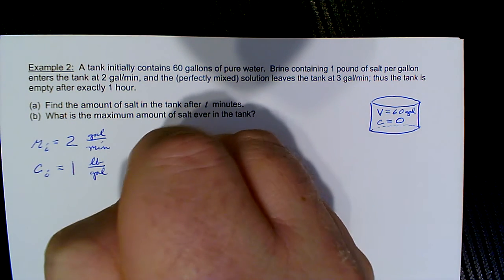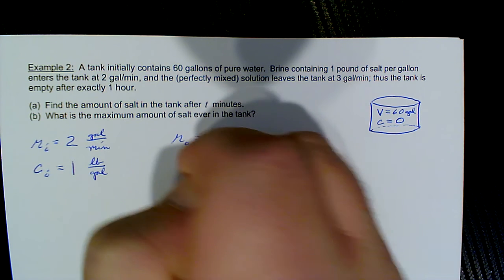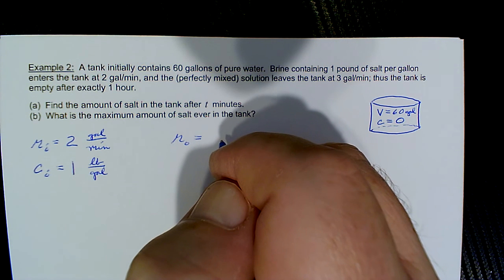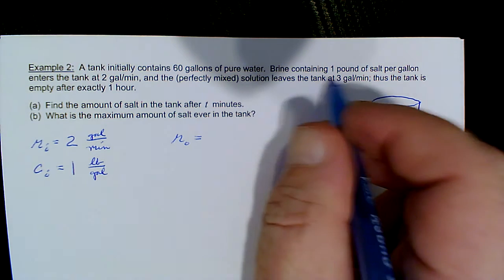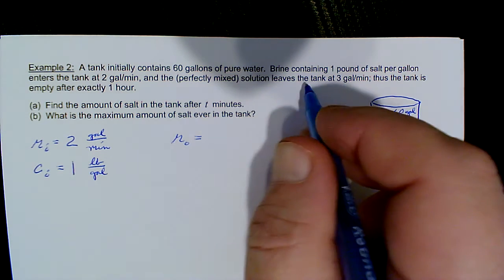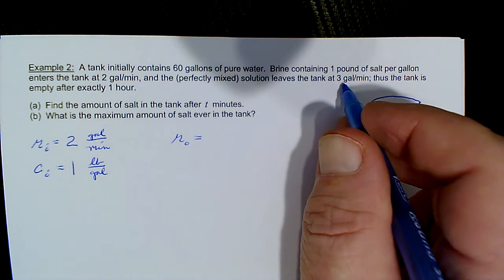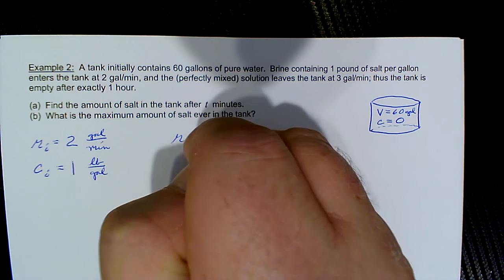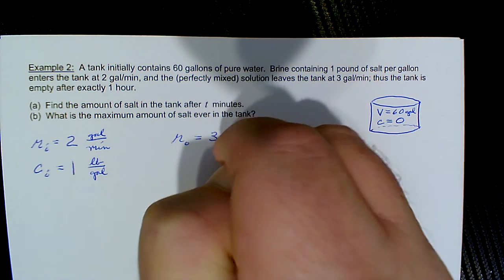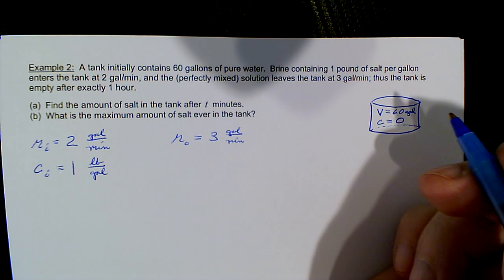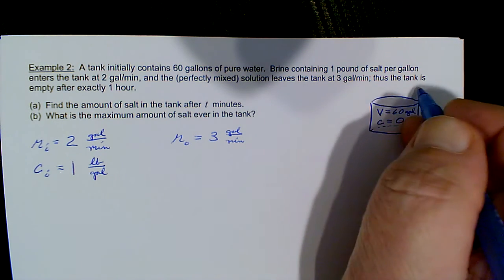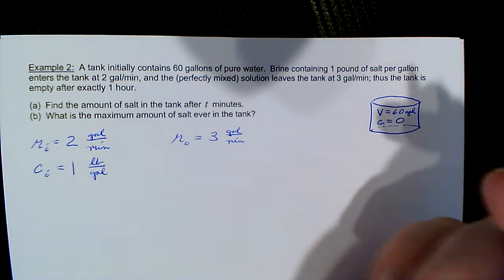Alright, so then our rate out is, as we read on, perfectly mixed solution leaves at 3 gallons per minute. And it goes on to say the tank is empty after exactly 1 hour.